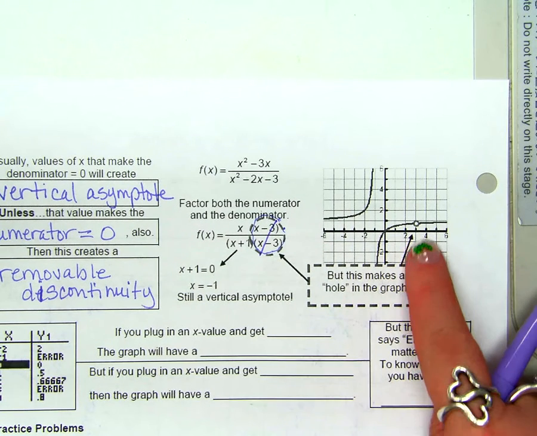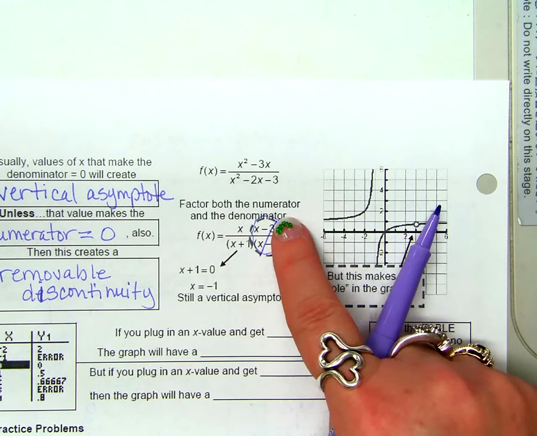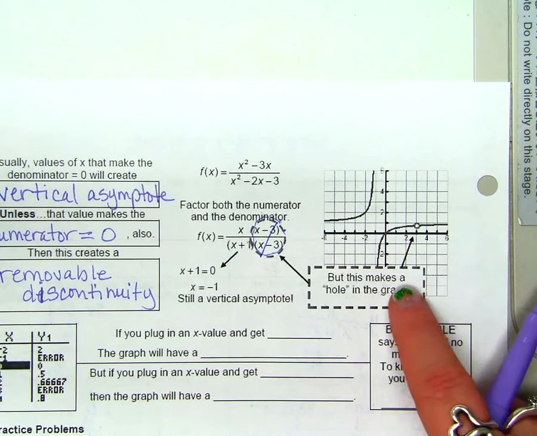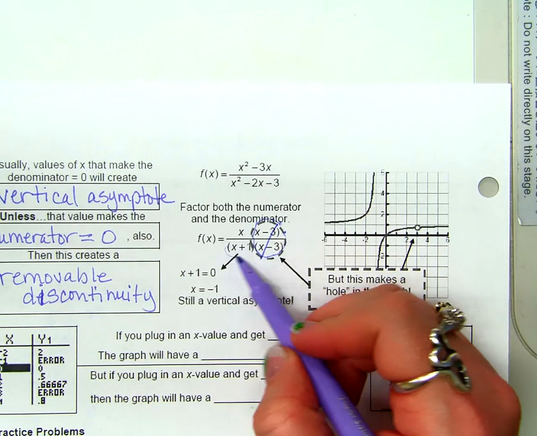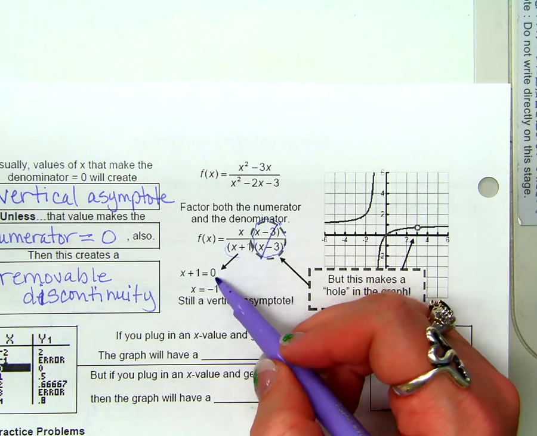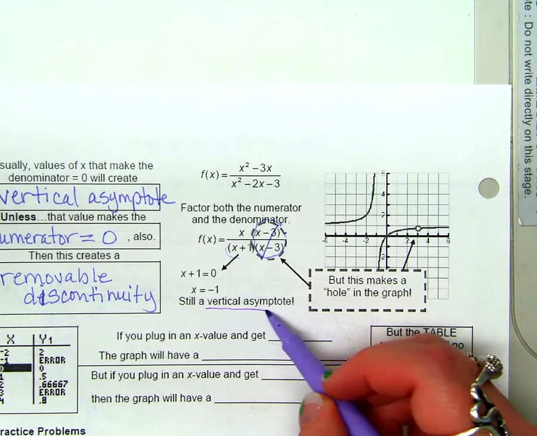On the graph, that makes a hole, not an asymptote. When it happens in the numerator and the denominator, that's a hole. Okay? A removable discontinuity. When there's nothing that cancels out with it in the numerator, we still set that equal to 0, but that gives us a vertical asymptote.